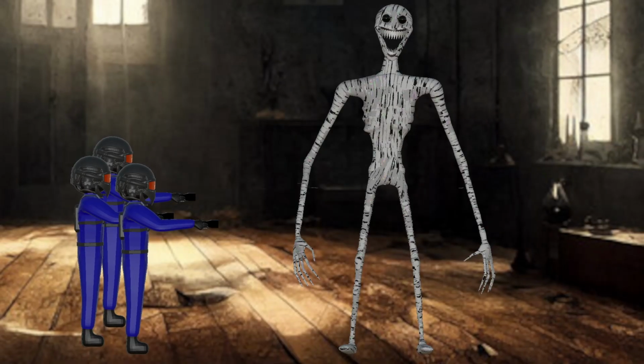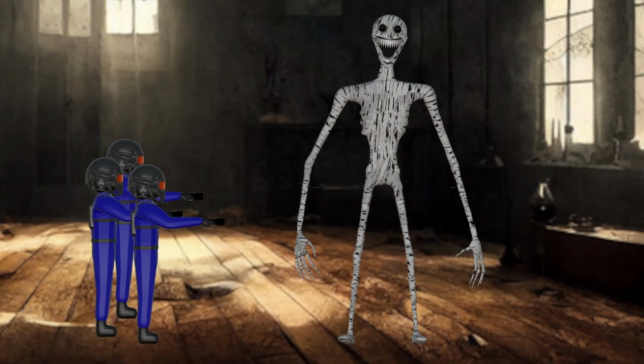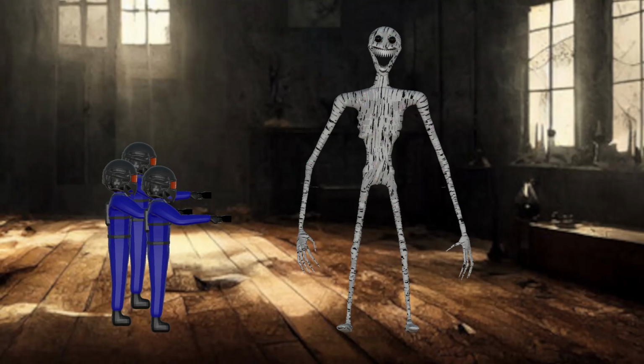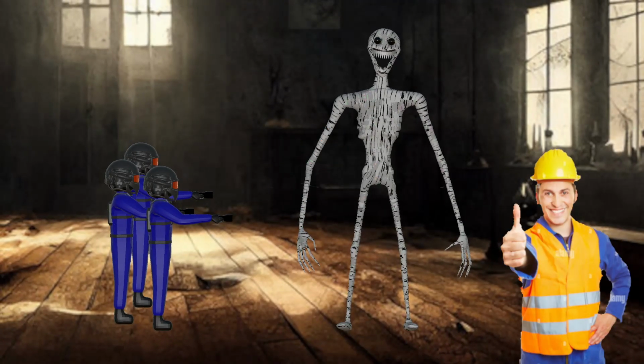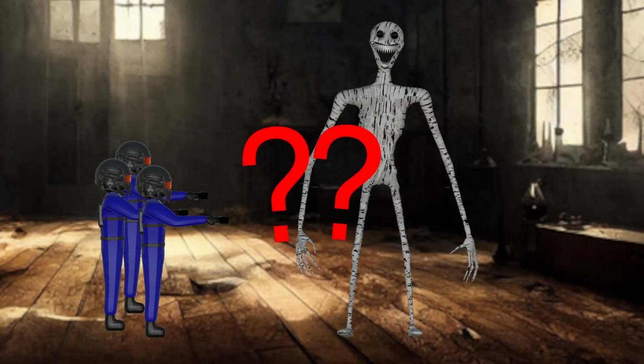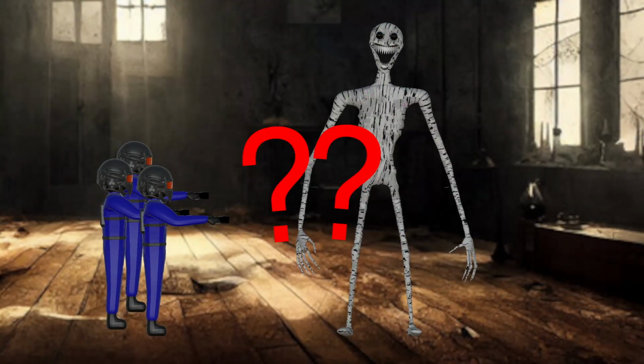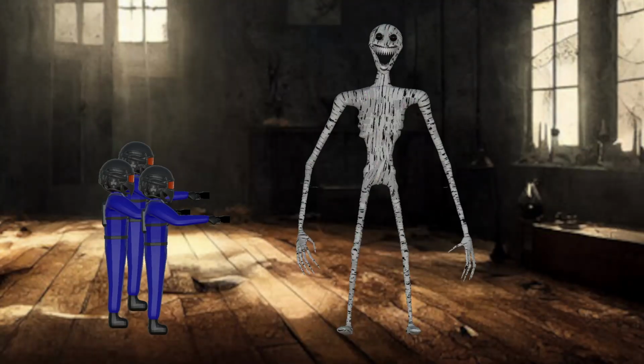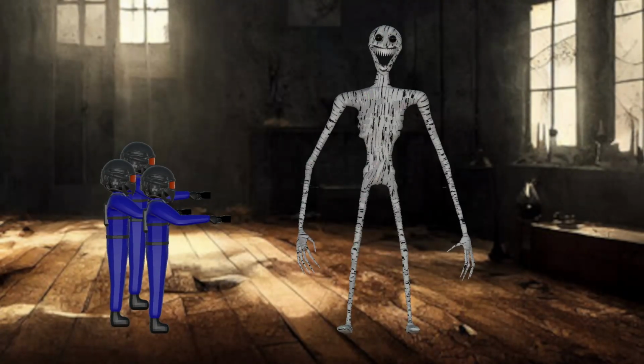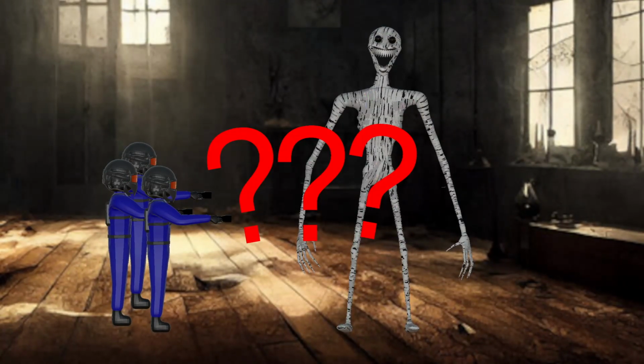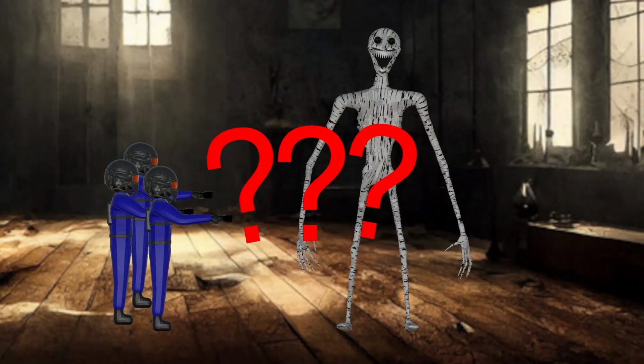There are SWAT members and a monster in a mansion. Also, the monster and mansion are very big. But wait, why are they big? Did someone construct a giant house specifically for an evil monster? Why would a SWAT team be raiding a giant mansion with a giant monster? Or maybe the monster's regular sized and the SWAT team is tiny. But what made them tiny? And yet again, why are they raiding a mansion with a monster?